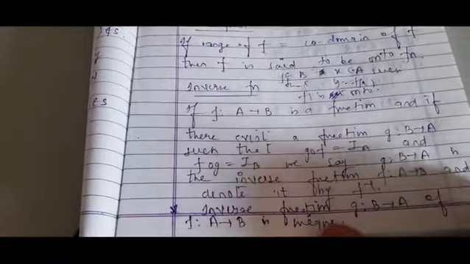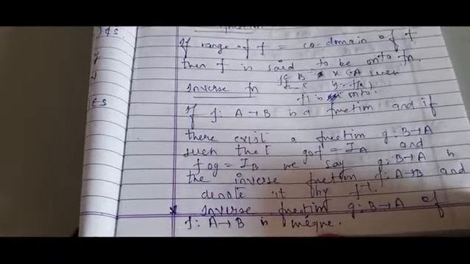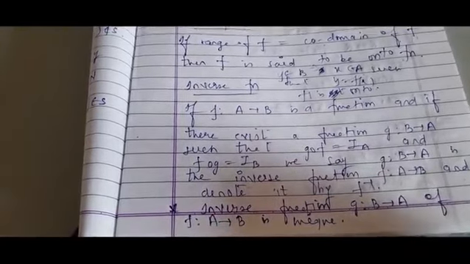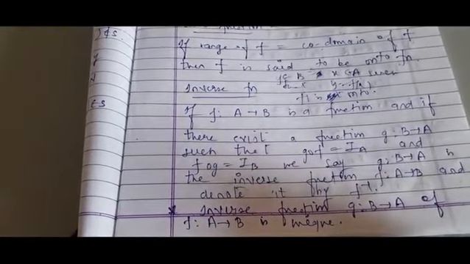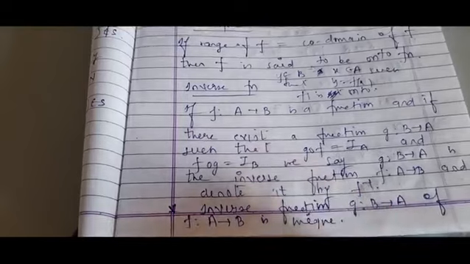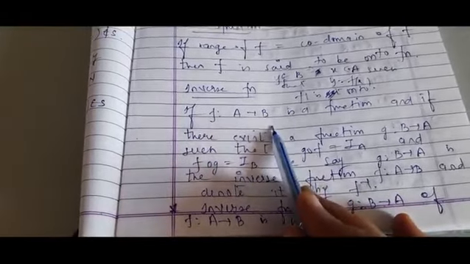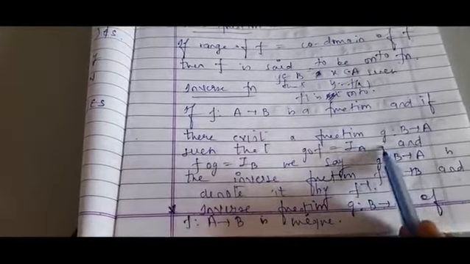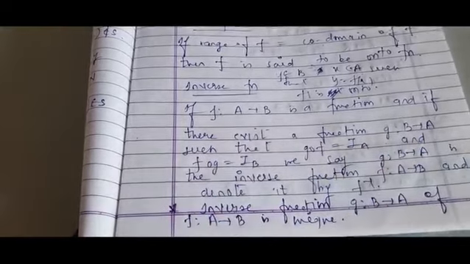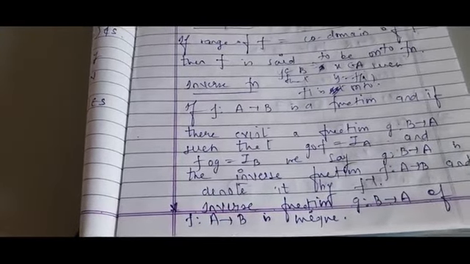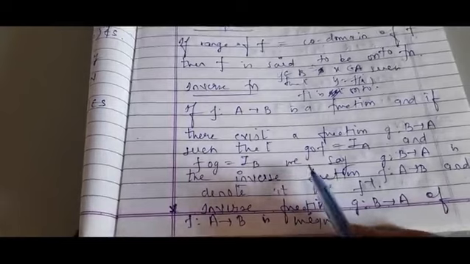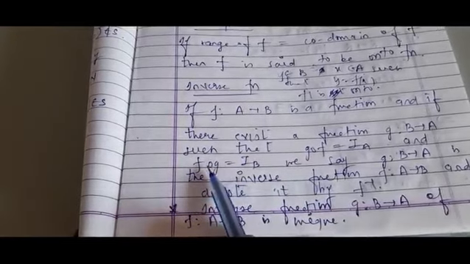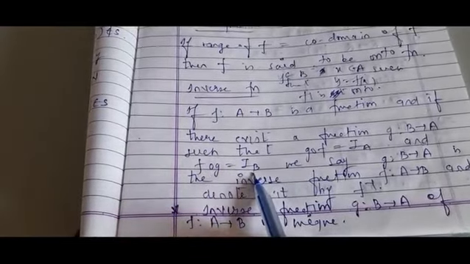The next is the inverse function. We define two functions here: f running from A to B, and there exists a function g running from B to A, such that the composition of g with f is the identity function, and the composite of f with g is the identity function.